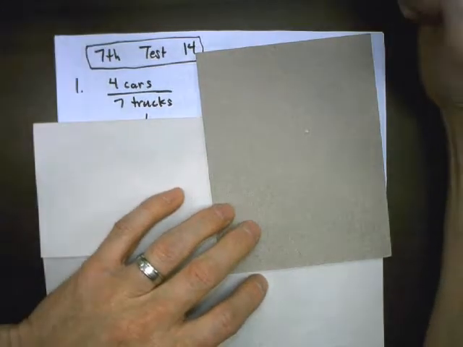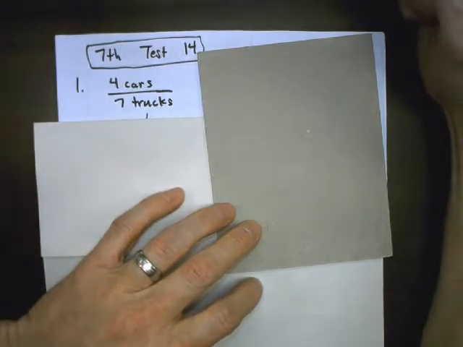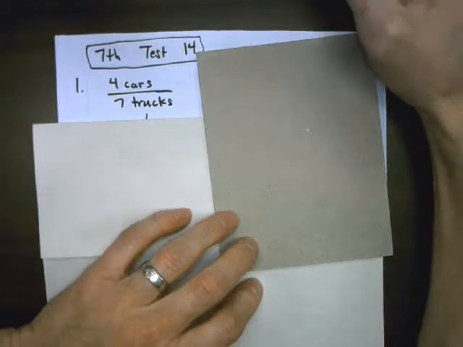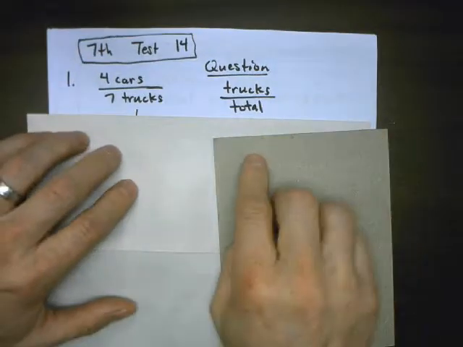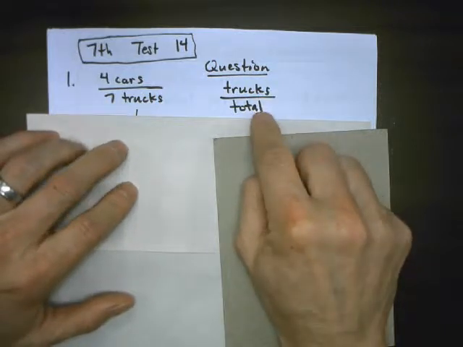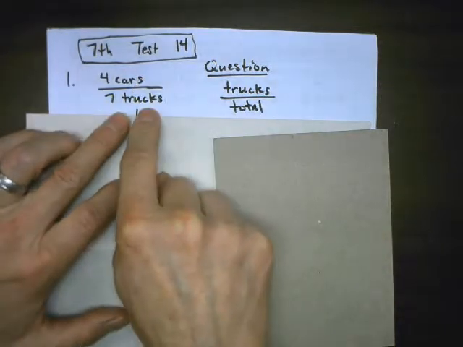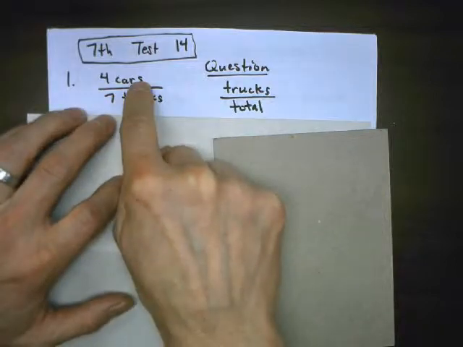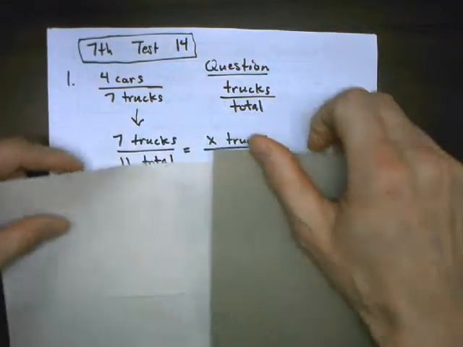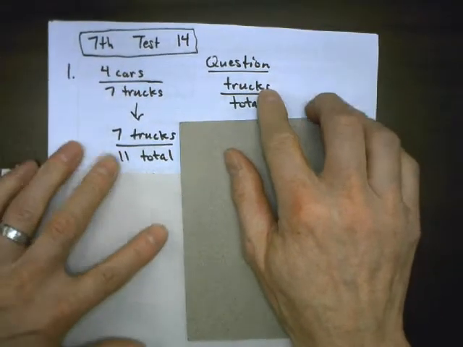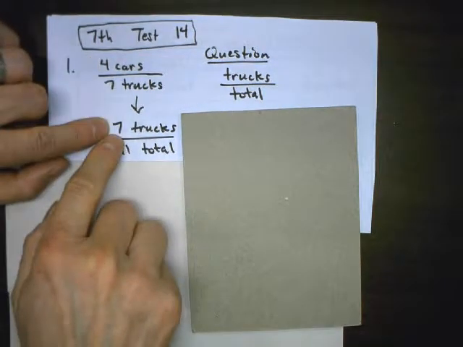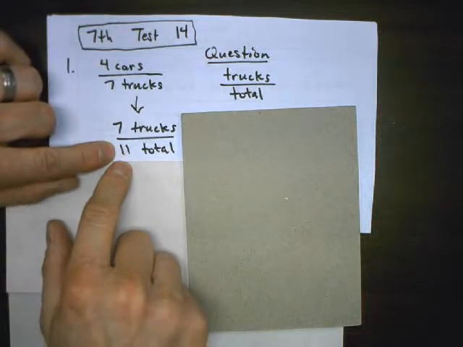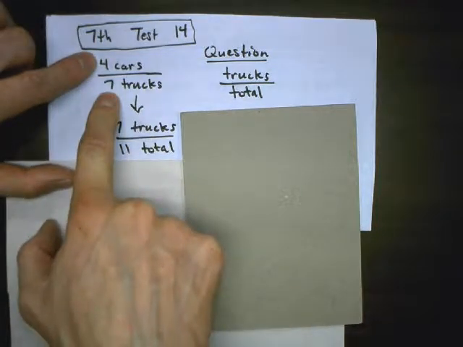And then it tells us how many trucks are there if there's a total of 440 cars and trucks. So the question they're asking us about is a trucks to total ratio. Well, we have a cars to trucks ratio. So I'm going to take my cars to trucks ratio and convert it to a trucks to total. Well, there's 4 cars for 7 trucks. That means 7 trucks out of 11 cars and trucks. I had to add the 4 plus 7, right?